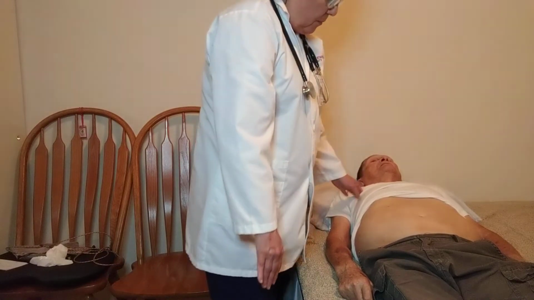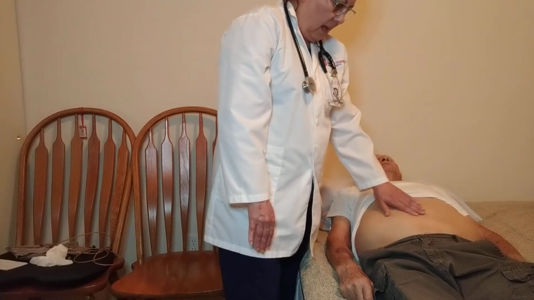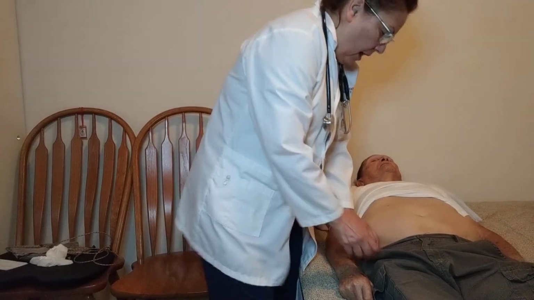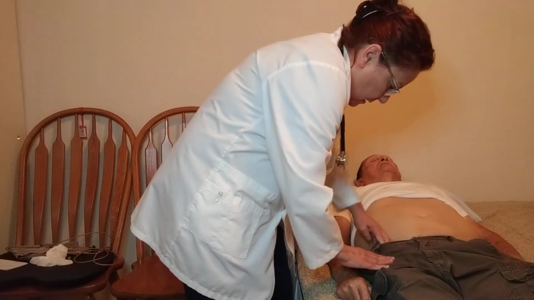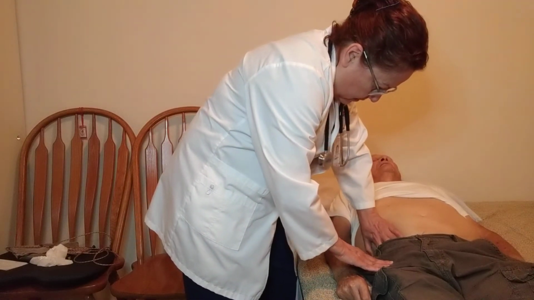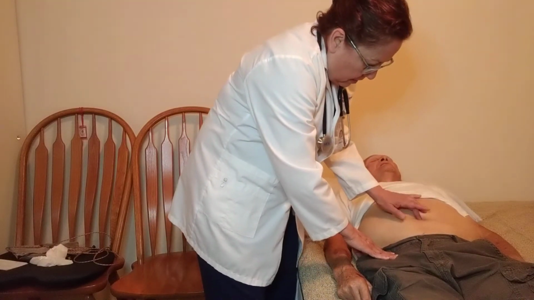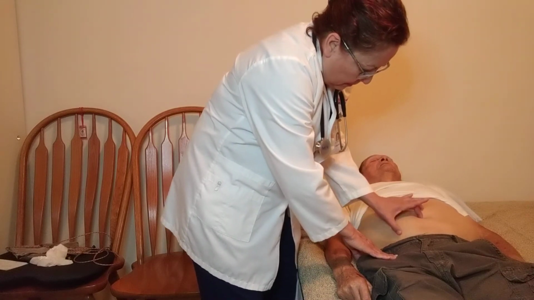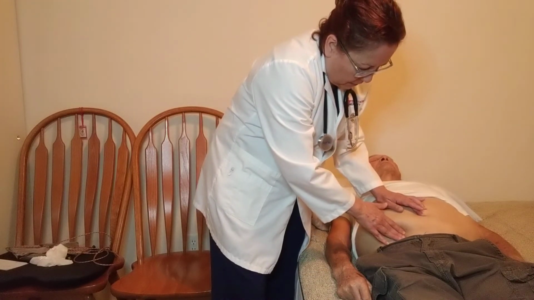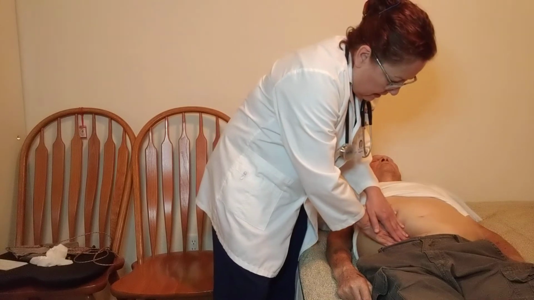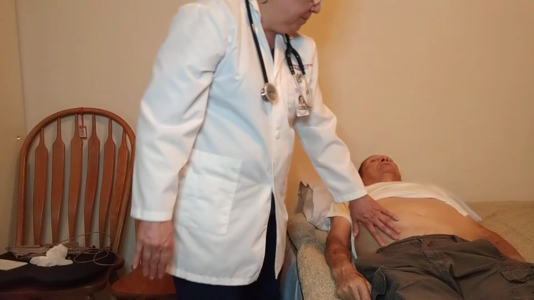Okay, the next one is to check for appendicitis. It's called McBurney's point. I need 2 landmarks: the umbilicus and the anterior superior iliac spine. So let me find that. Okay, it's right here. I'm going to go 2/3 from the umbilicus towards the ASIS, about right here, and then 1/3 from here towards the umbilicus, which would be right here. So this should be McBurney's point. Now I'm going to palpate deeply. Does that hurt, sir? Okay, so he's negative for appendicitis on that one.